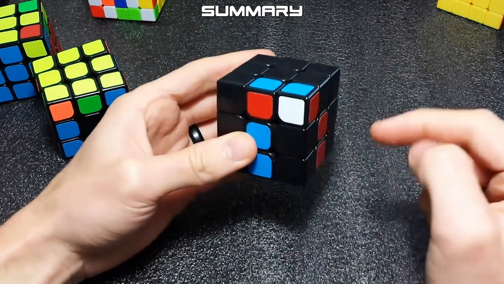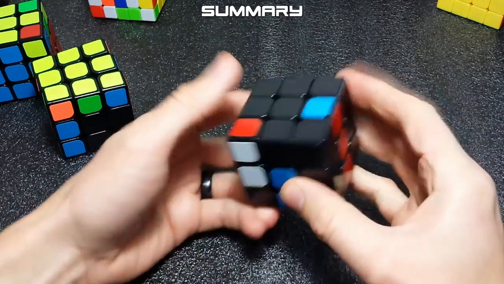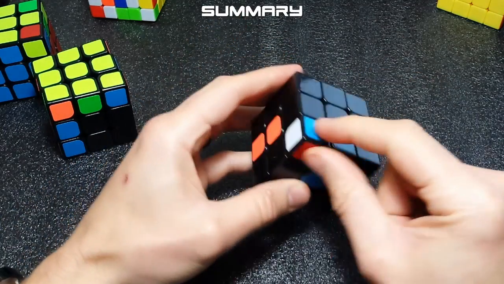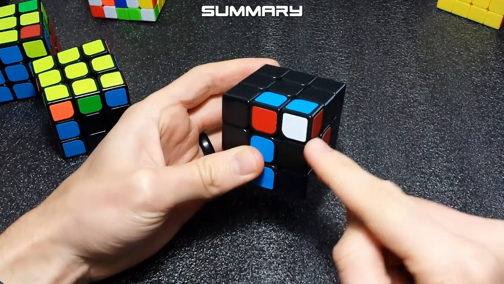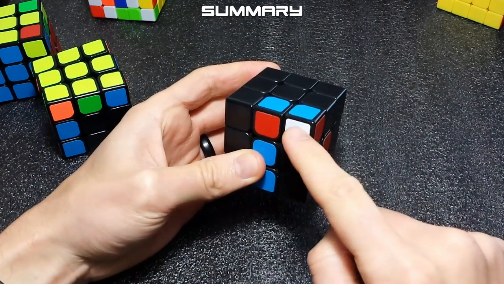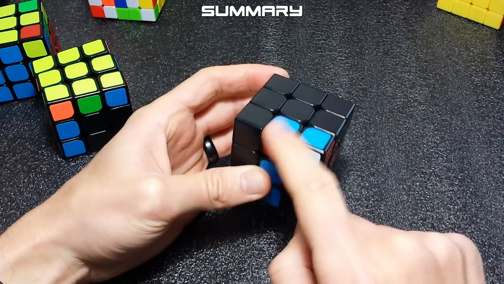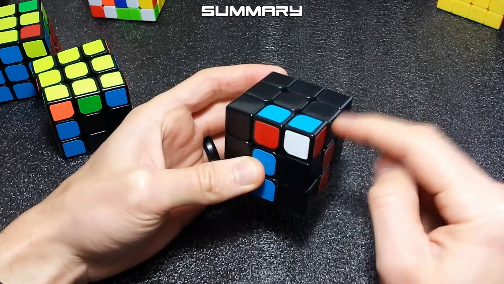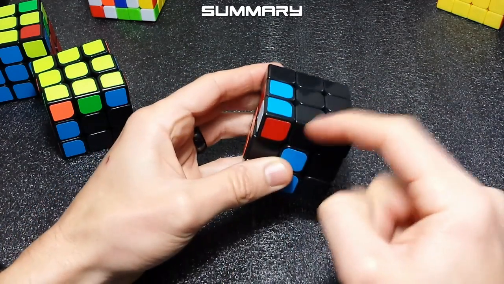So you can know where your piece is going to be, or where your slot's going to wind up, by how the white piece is facing. So if your white is facing me, all that alg's going to do is move this edge piece right next to your corner piece back here. So if it's here and white's on this side, it's going to move this piece right here.